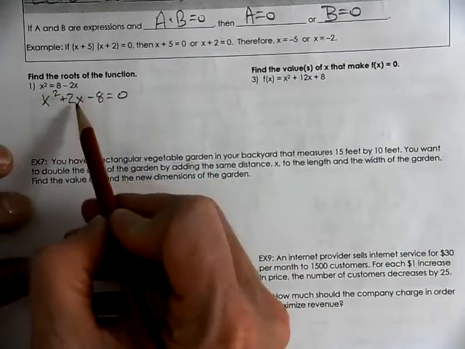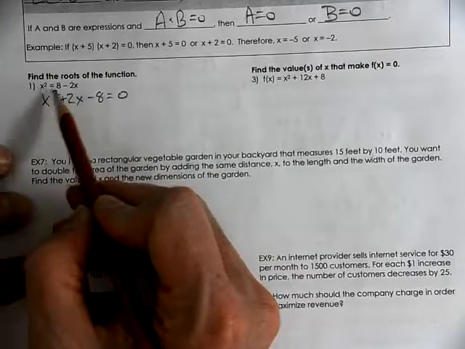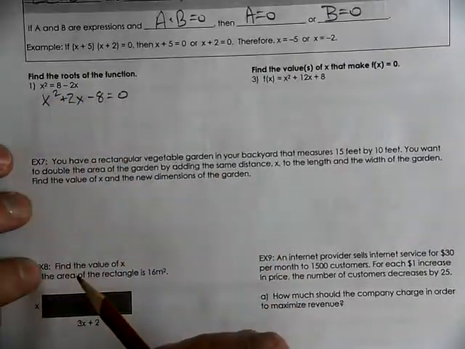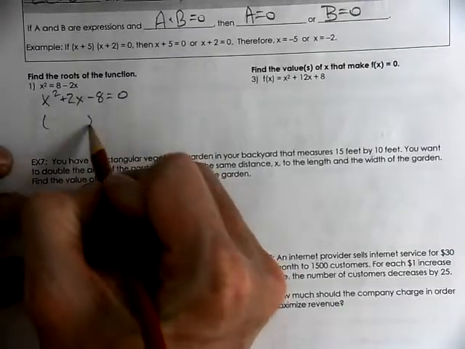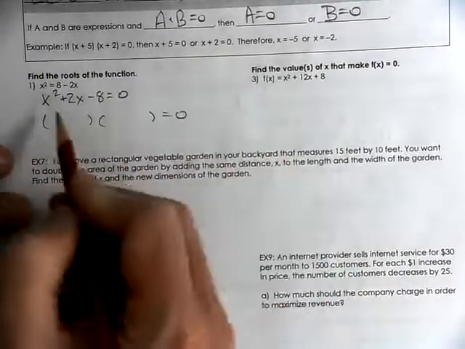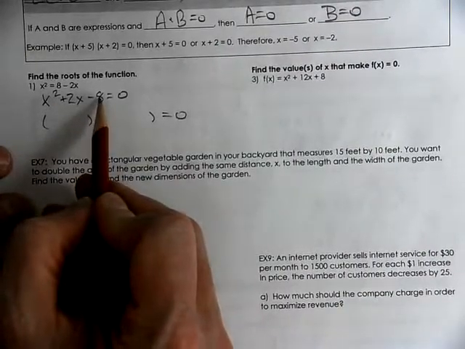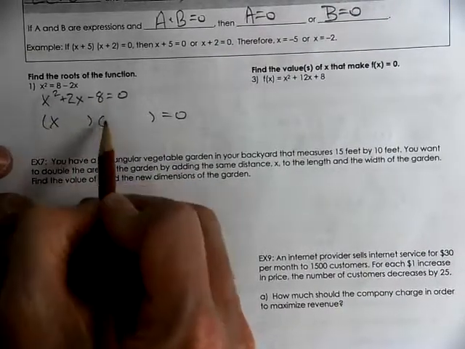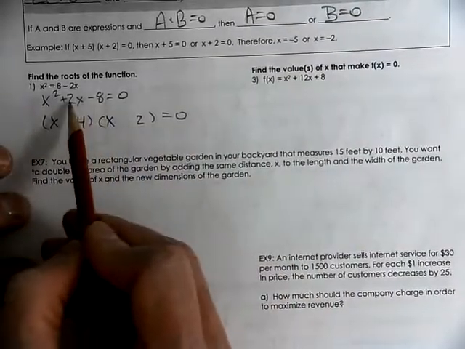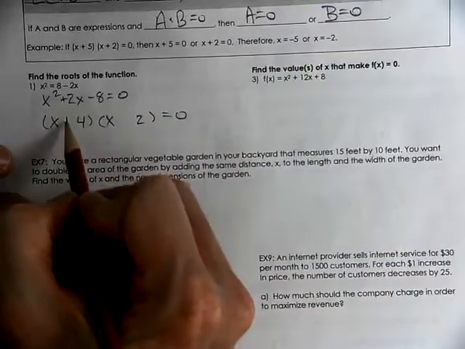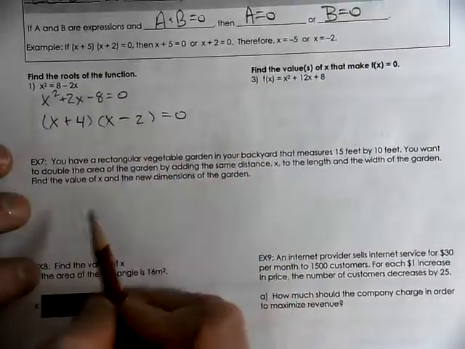Add the 2x to the left, subtract the 8 to the left, and I have my equation written on the left-hand side. Then I can break it into my parentheses. What multiplies to be negative 8? That's going to be 4 and 2. I need larger numbers. That's going to be a positive 4 and a negative 2.